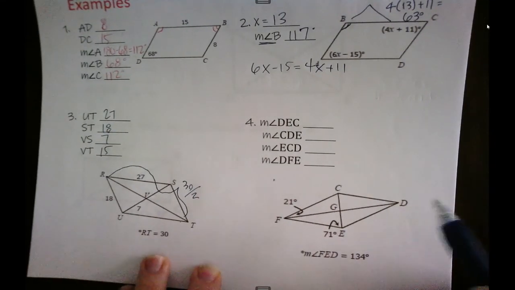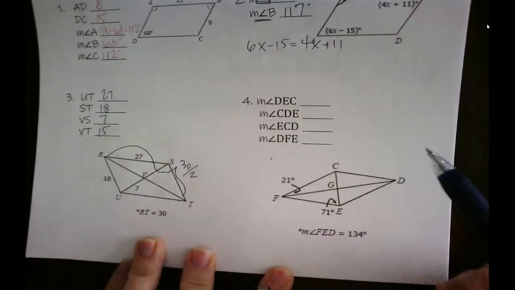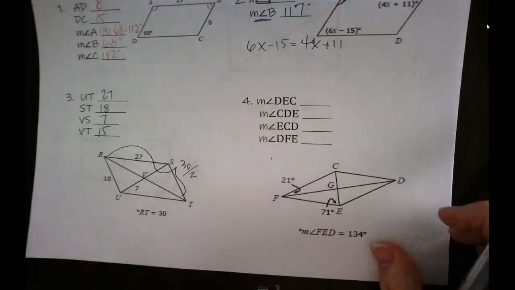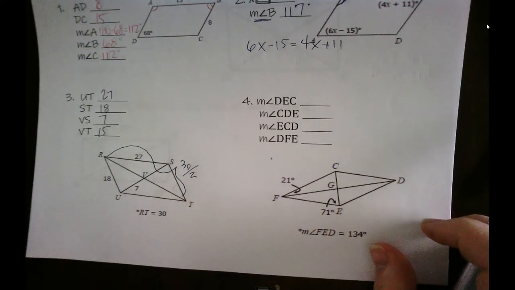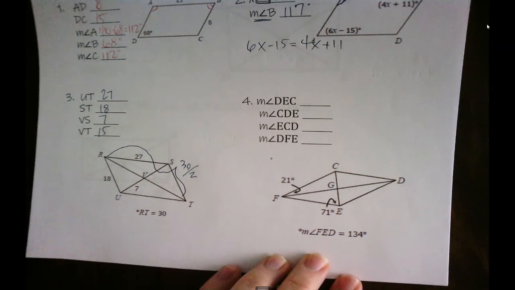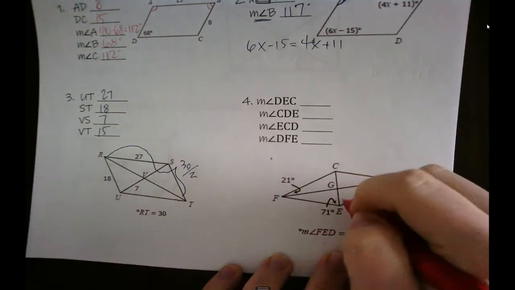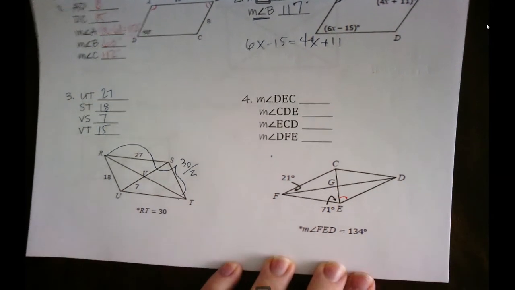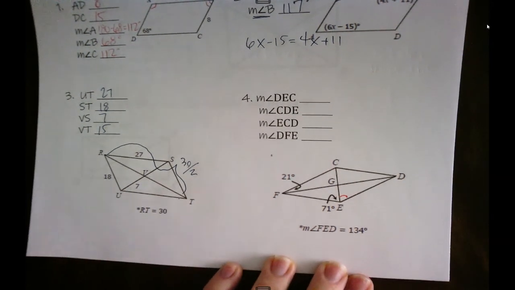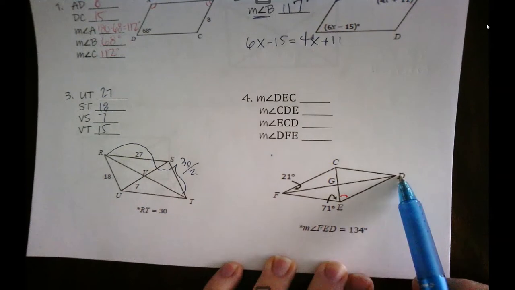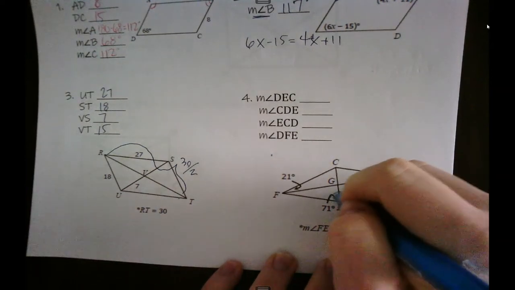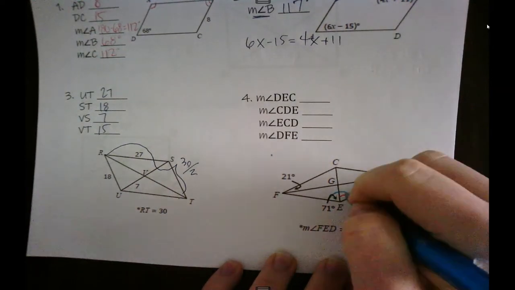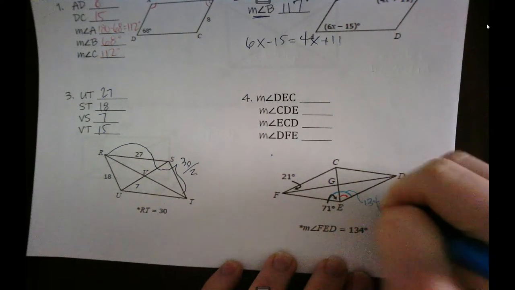All right, our angles in this one with the diagonals. We want to know what DEC is. We want to know what this is. And we're told down here that FED, so this whole angle here, is 134.